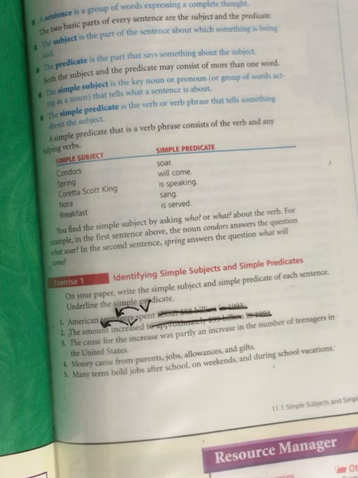Do the rest or just that one? The rest. Sorry.